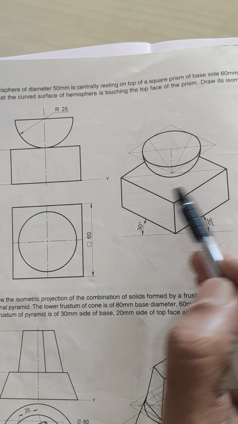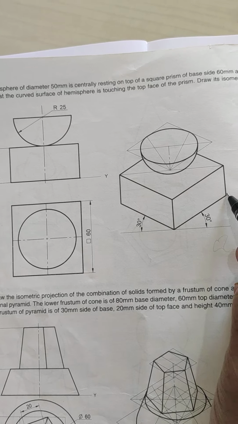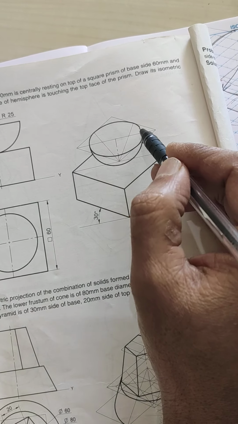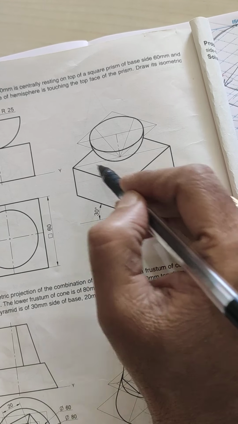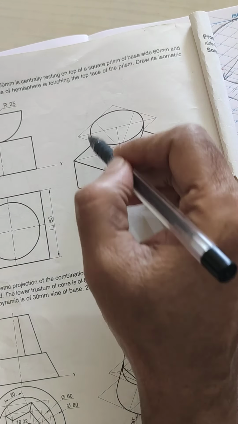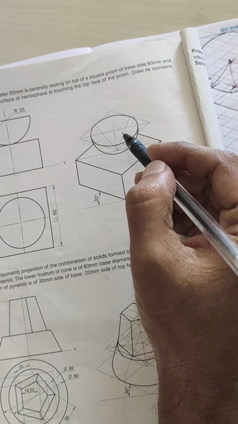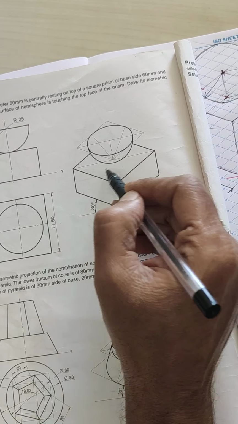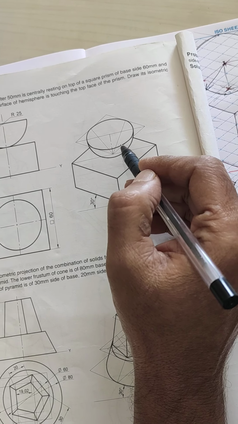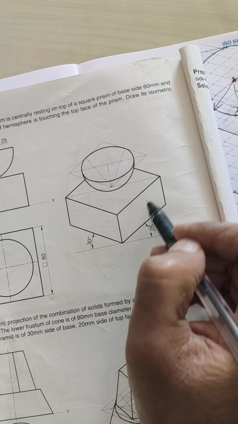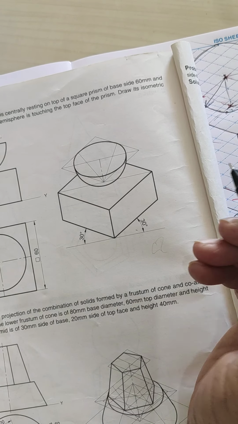So the bottom solid is a square prism, 60 mm length, 60 mm breadth and 30 mm height. Over this the hemisphere is placed. A hemisphere is nothing but a spherical ball cut by the cutting plane exactly at the half. So this is the flat surface, this will be the curved surface. This is called the hemisphere. This is placed with its curved surface on the square prism.